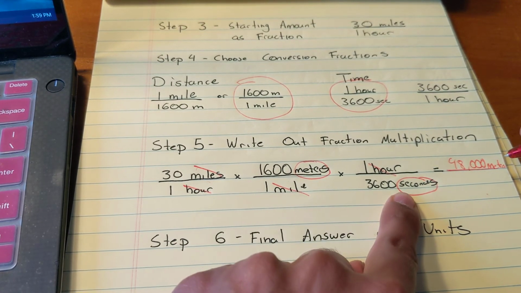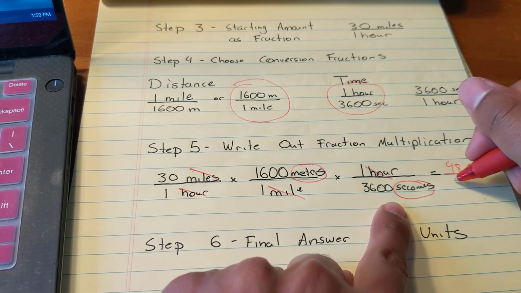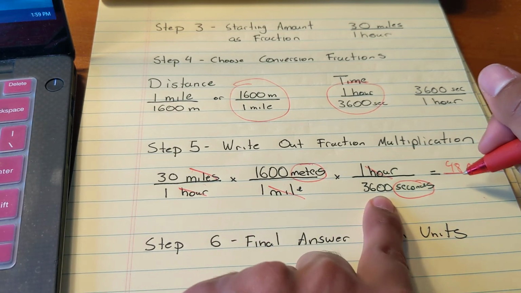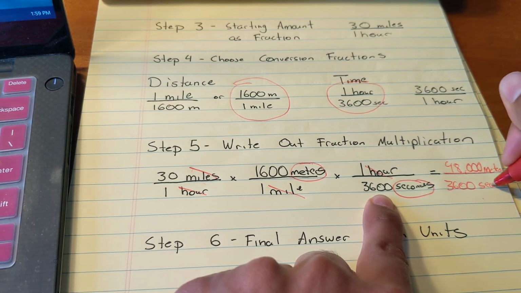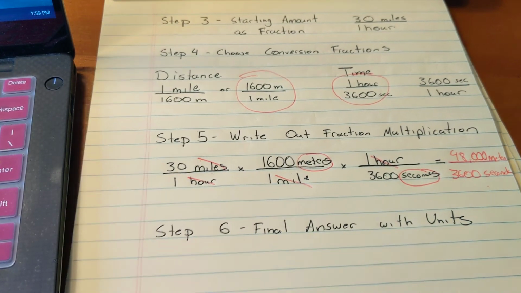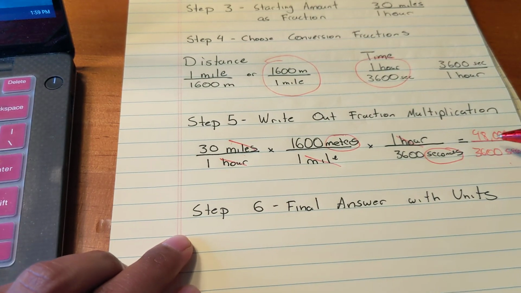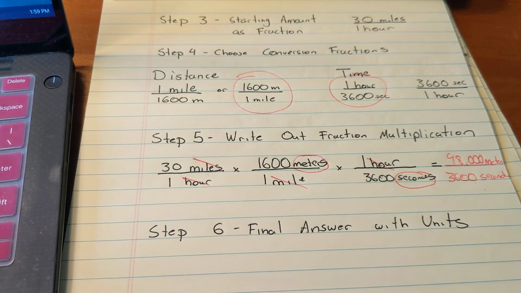And then on the bottom, we have 1 times 1 times 3,600. So I know multiplying by 1, it just gets me that number. So 1 times 1 times 3,600 is just 3,600 seconds. So for step 6, all we need to do is now divide 48,000 by 3,600.